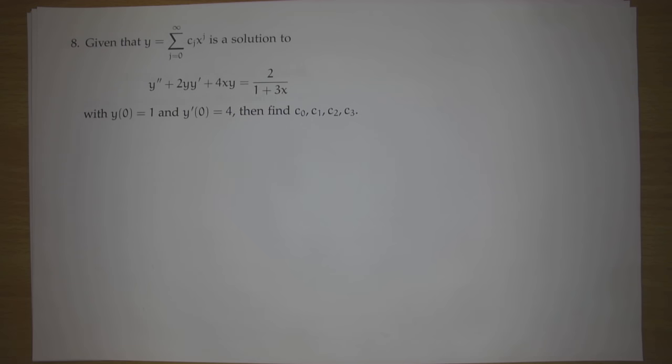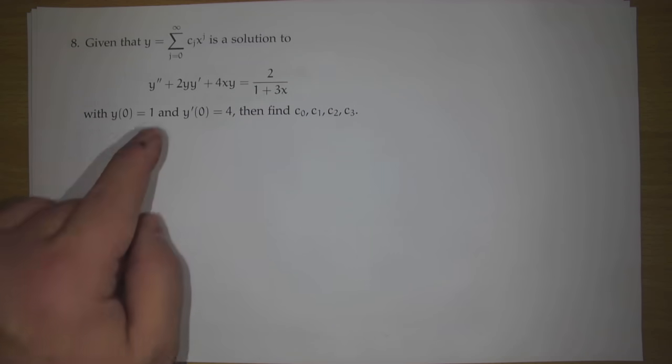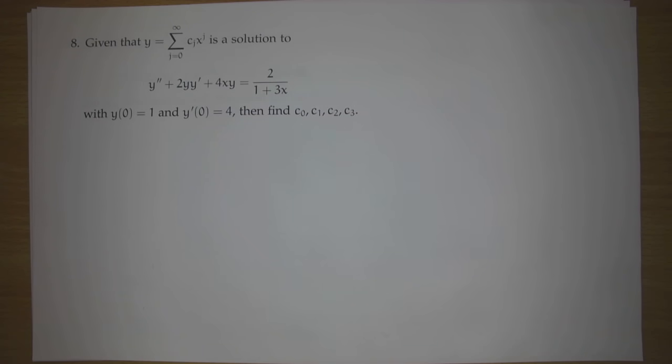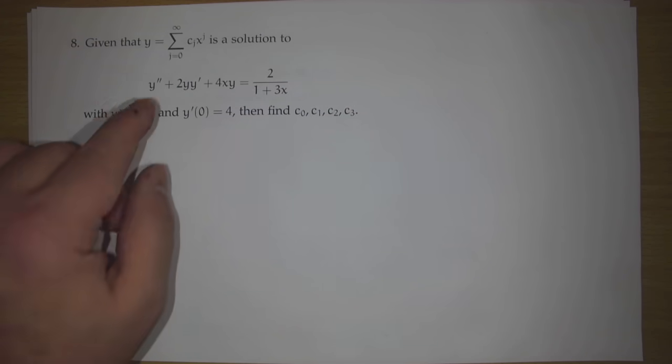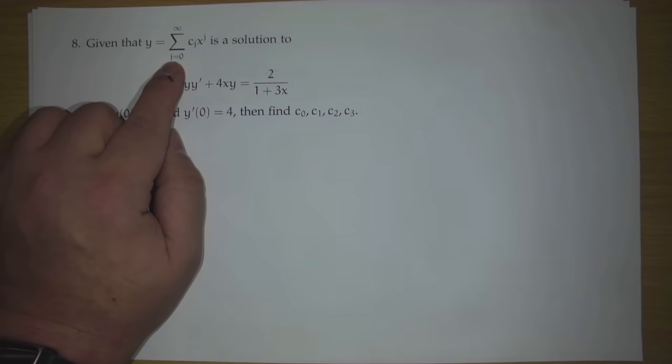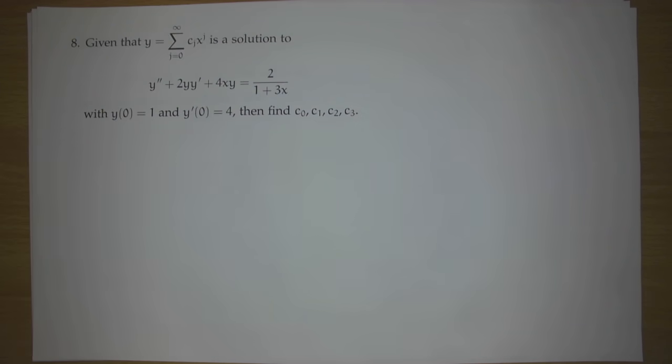Number 8. Given that y, they changed the index just to play with us. Now it's j. Now, changing it from n to j does what? Nothing. Very good. I'm glad you got that. So the sum cj x to the j is a solution to y double prime plus 2y y prime plus 4xy equals 2 over 1 plus 3x, y of 0 equals 1, y prime of 0 equals 4. Find C0, C1, C2, C3.